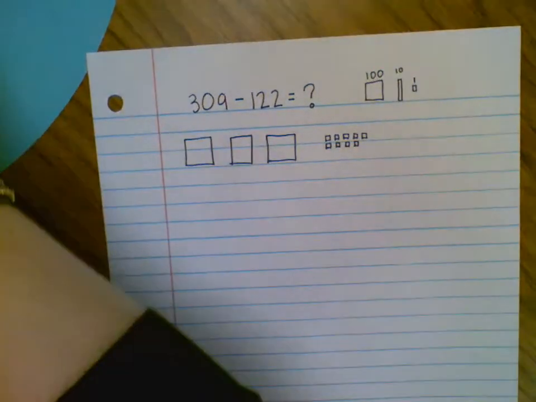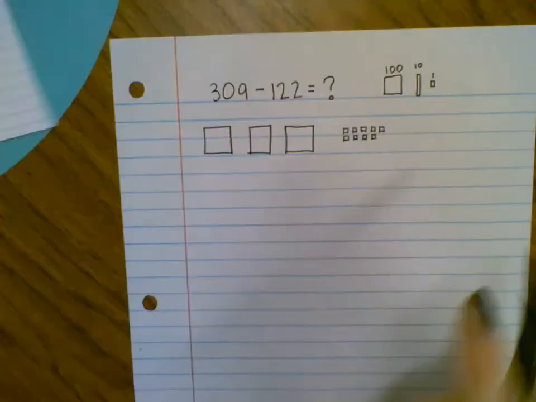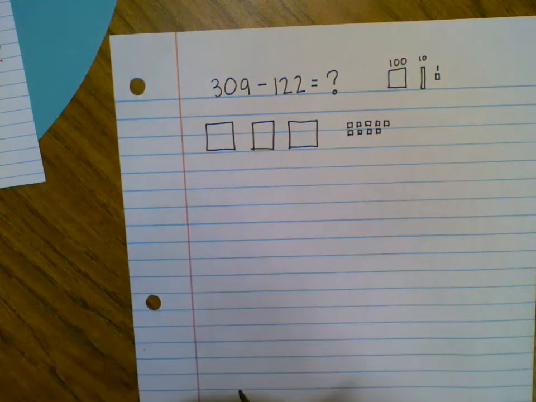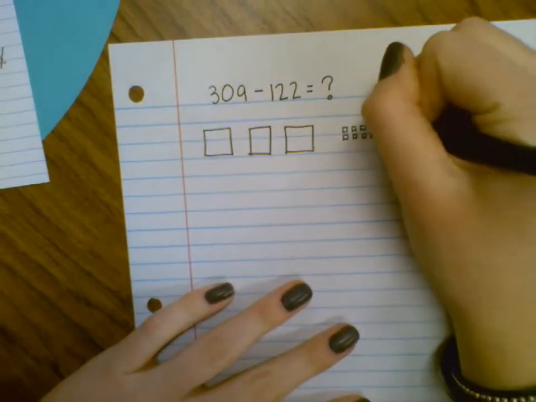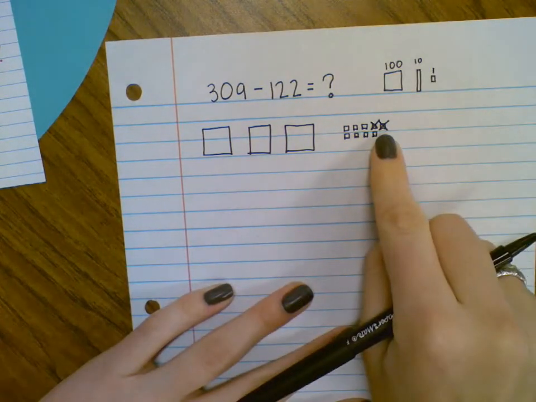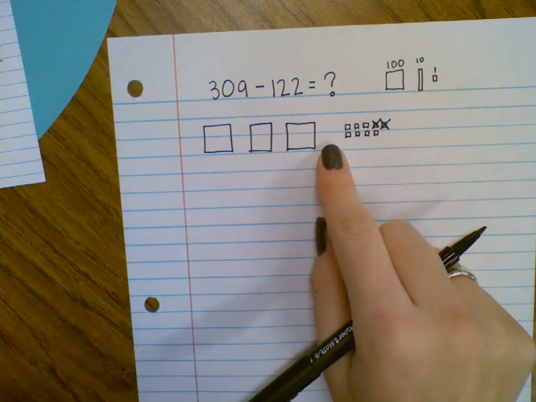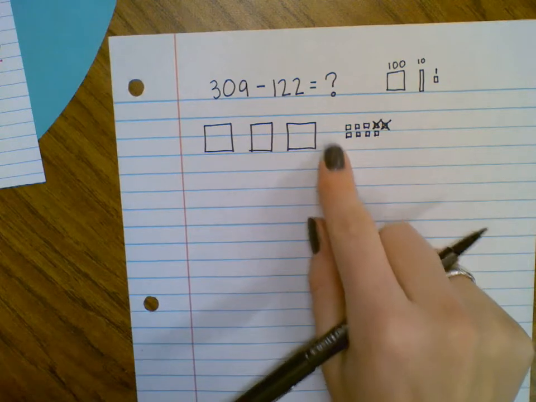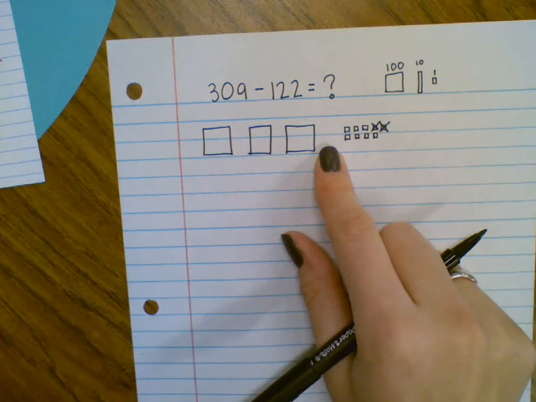Now, she is giving, right, it tells us in our problem, she gives her friend 122. So I need to take away 122. So I am going to start with the ones. So she's giving away 2 ones. All right, so I'm going to cross this off. She doesn't have this one anymore. She doesn't have that one anymore. Now, I don't have any 10s. I can't give 20. But what I do know is I can do an equal trade.